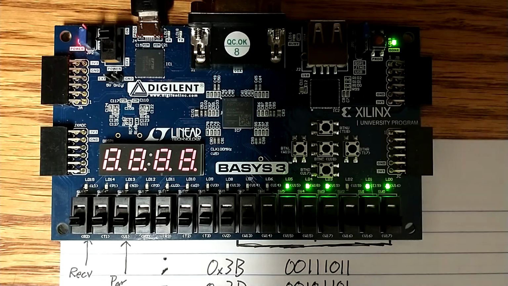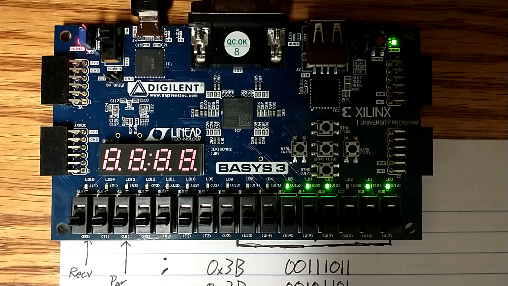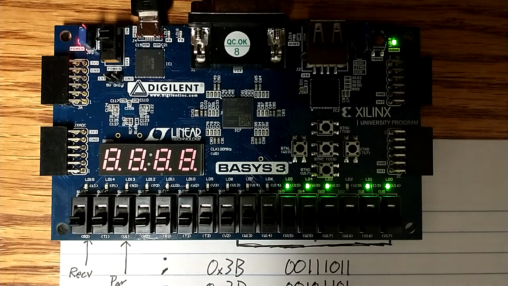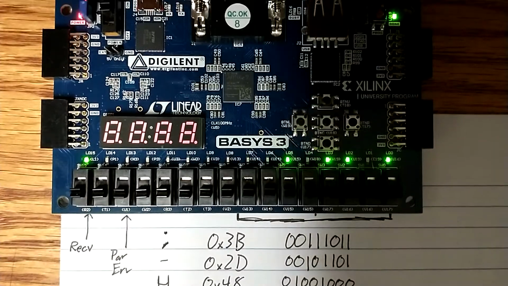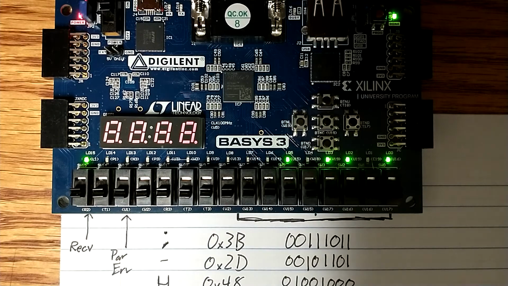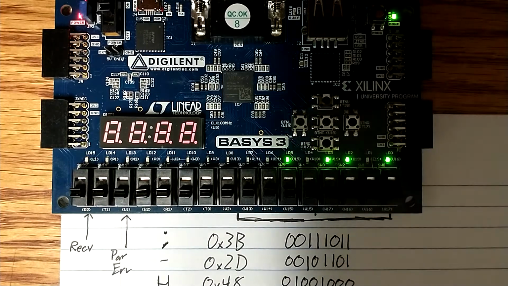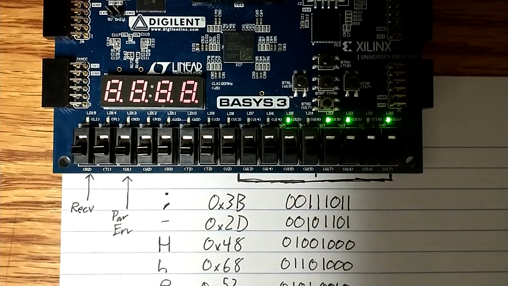That'll go low. The parity error LED has also gone low, since it's doing what it should. It's flipping that parity bit depending on how the bits are. And then we can try a few other characters. We put this dash. You can see we get the correct one for that. Send that receive signal again.